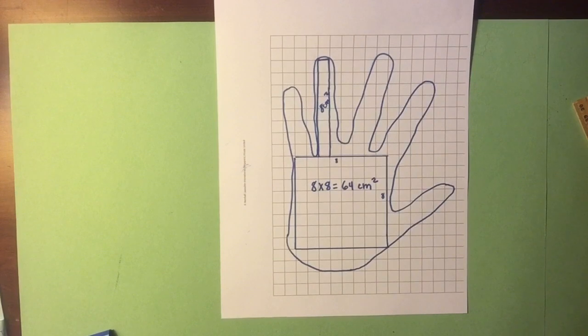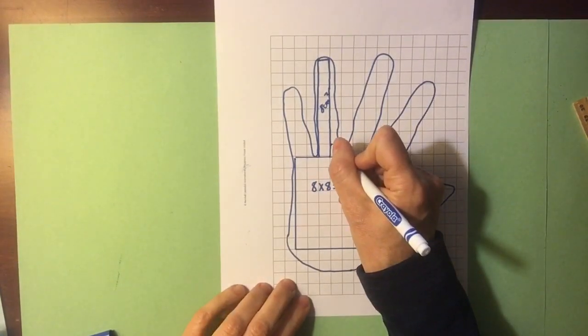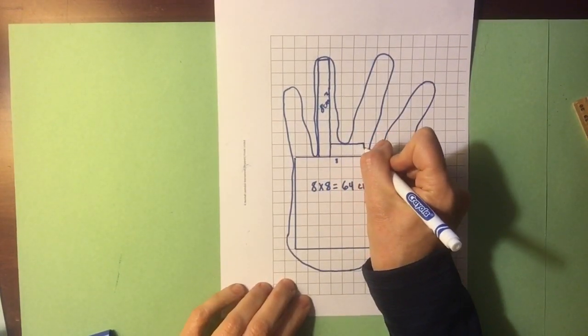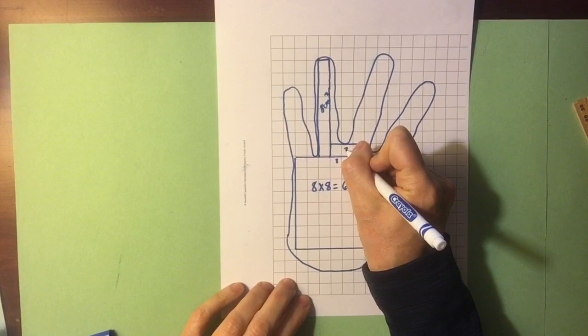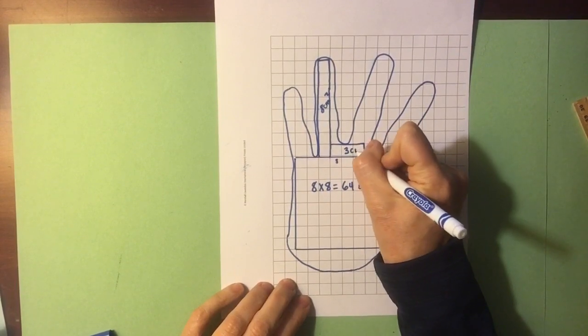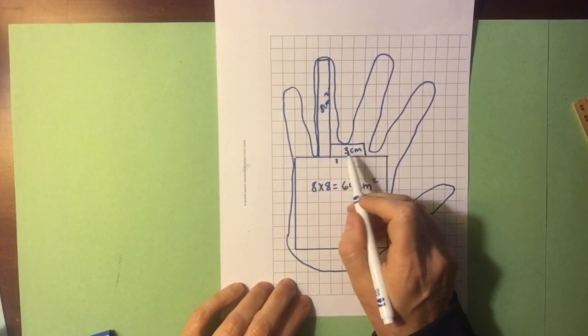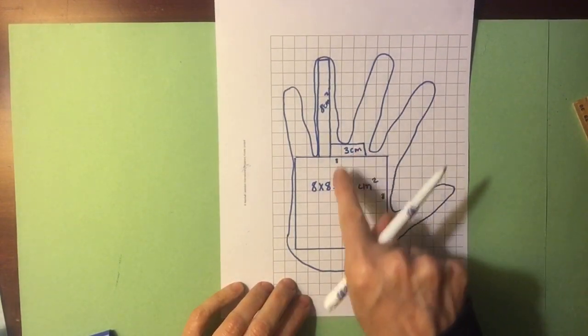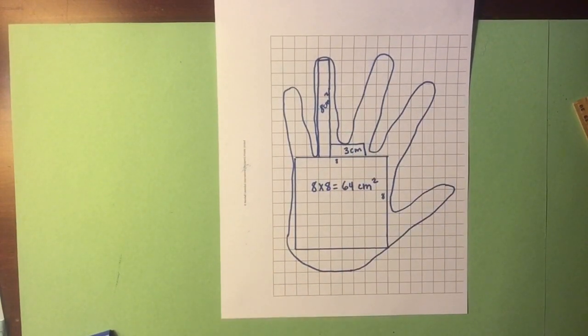And then what I'm going to do is, when I don't have any rectangles left, like, let's see, right here I see a rectangle. See that little baby rectangle right there? I know the area is 3 centimeters squared because I just counted them, 1, 2, 3. So I'm going to do that with as many rectangles or squares that I can find, and then what I'm going to need to do is start adding up parts of squares when I'm completely done.